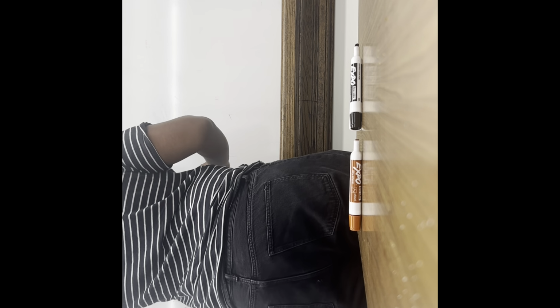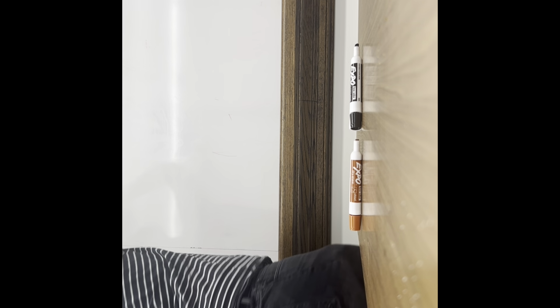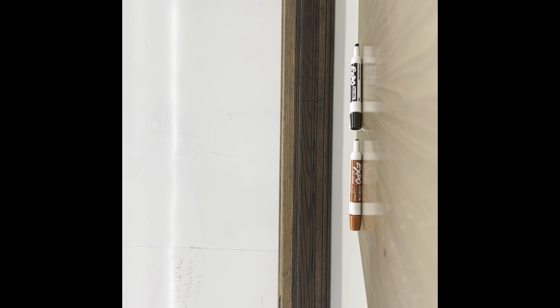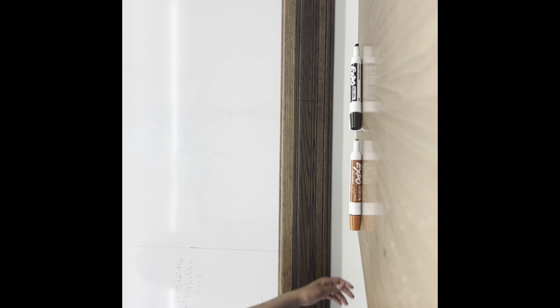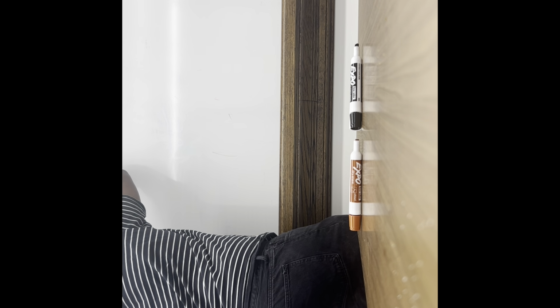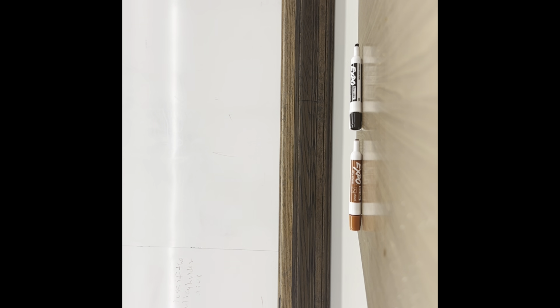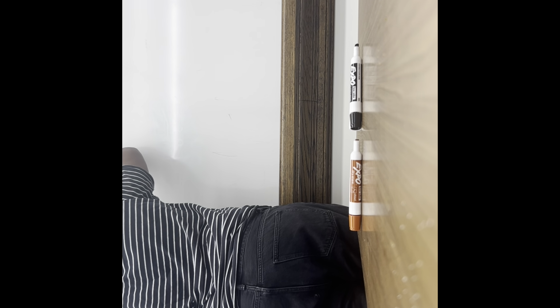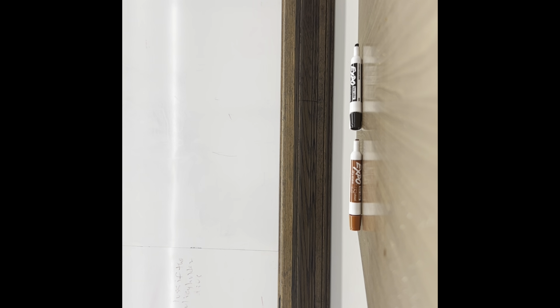Let's do this problem. I believe it's 2, 0. Nope, it's 0, 2. So, the integral of x squared over x cubed plus 1, squared, dx.